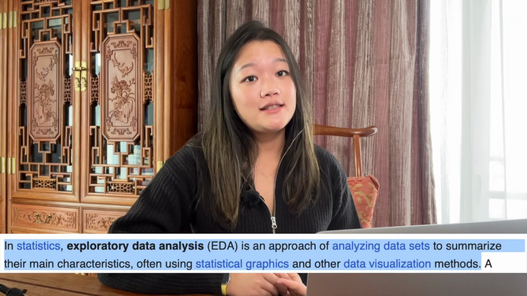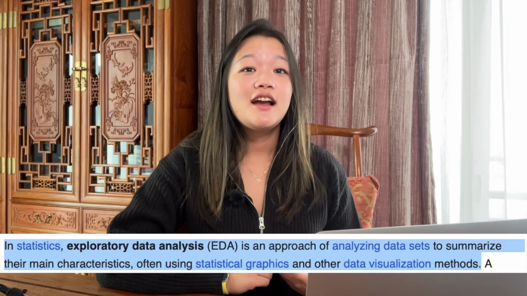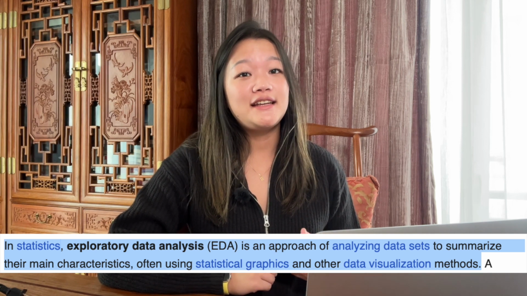According to Wikipedia, it's an approach of analyzing datasets to summarize their main characteristics, often using statistical graphics and other data visualization methods. Essentially, there are 2 main purposes for an EDA. One is to clean your dataset to make it usable for the modeling stage. It is highly likely in a scenario outside of your typical school environment that your data contain missing values or certain columns need to be transformed to specific formats, or you need to remove outliers, etc. The EDA stage of a project is where you will be doing these steps.